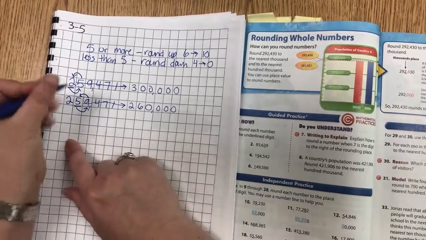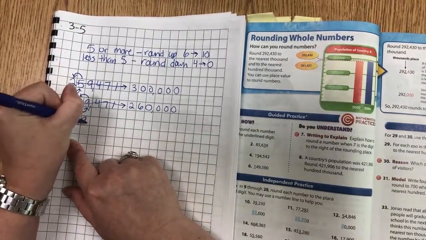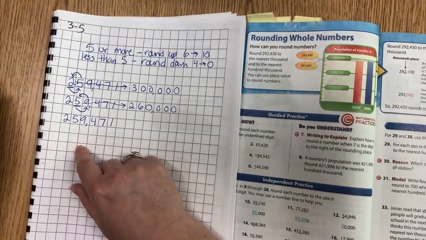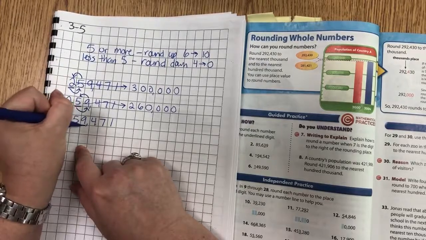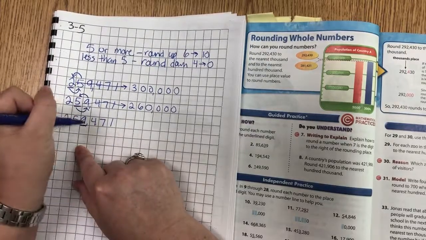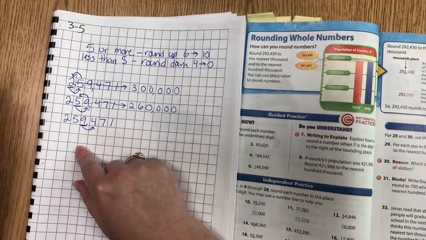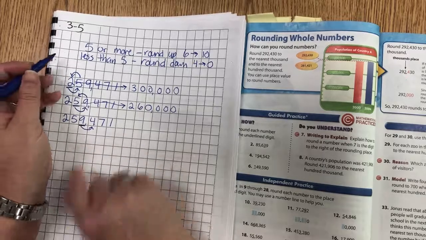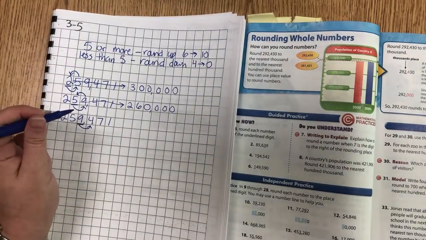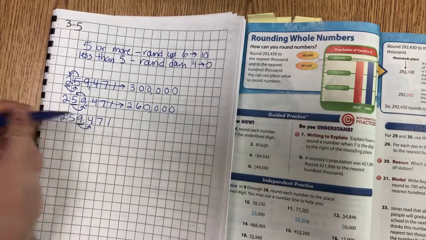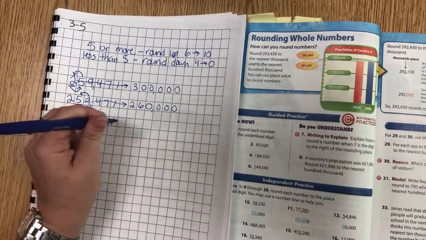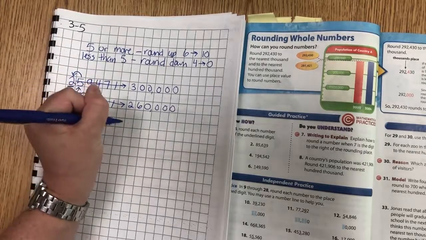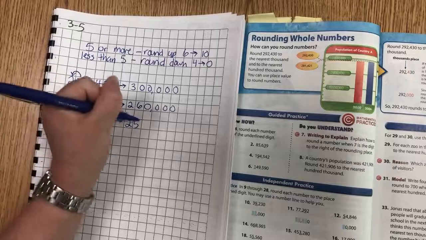Let's try it again with the same number. 259,471. Now we're going to round it to the nearest 1,000. So I underline my 9. Draw an arrow to look at my 4. That 4 is less than 5. So what I do there is I stop. The 4 is not going to affect the 9. The 4 zeroes itself out, making this number become 259,000.